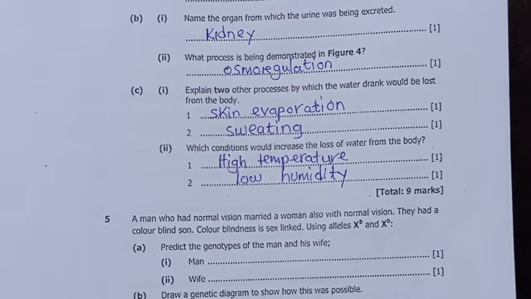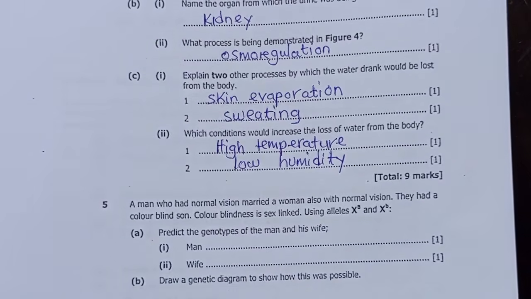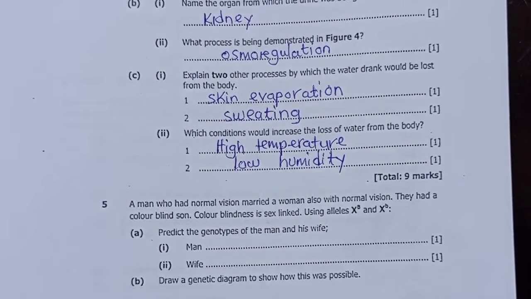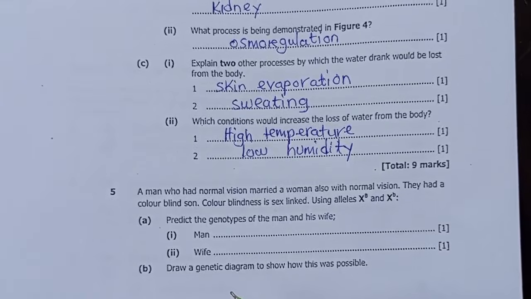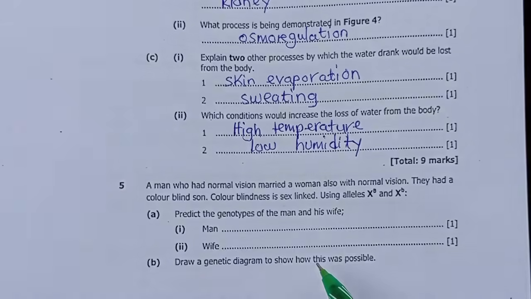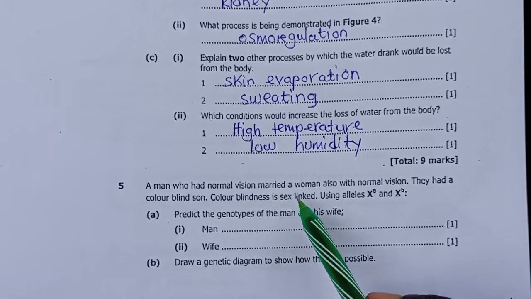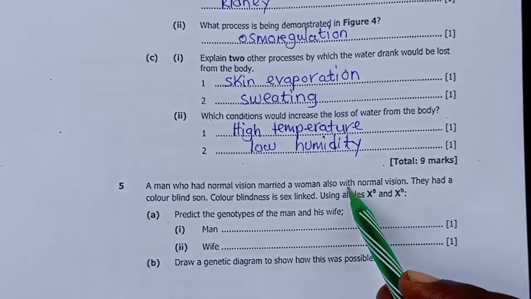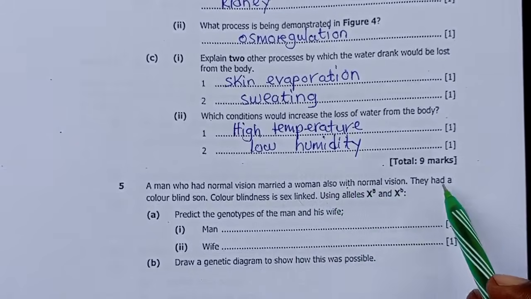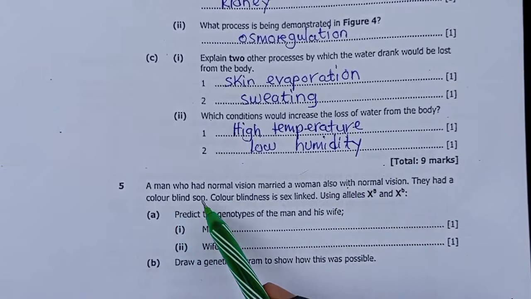Finally, now we are on the last question. I believe we are all going to understand the last part. We know that question number 5 is always under genetics. How do we go about this particular question? A man who had normal vision married a woman also with normal vision. They had a color blind son.